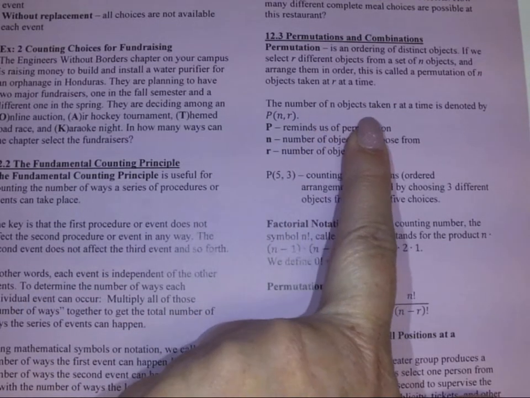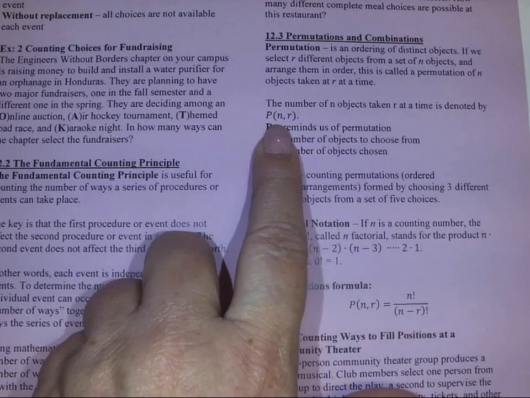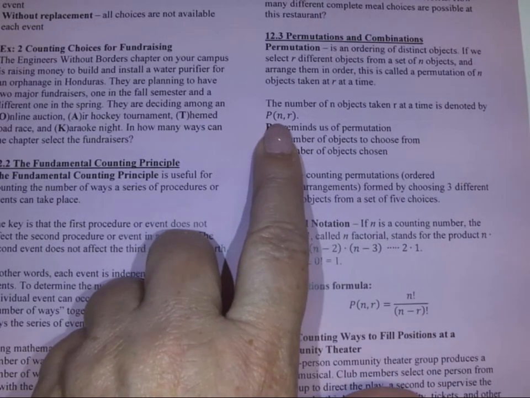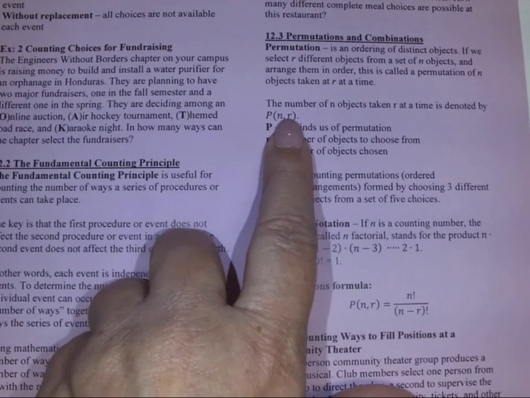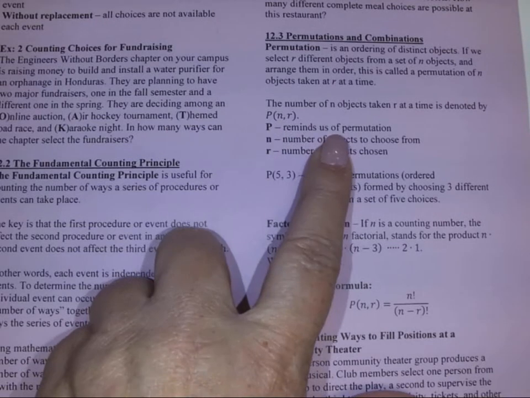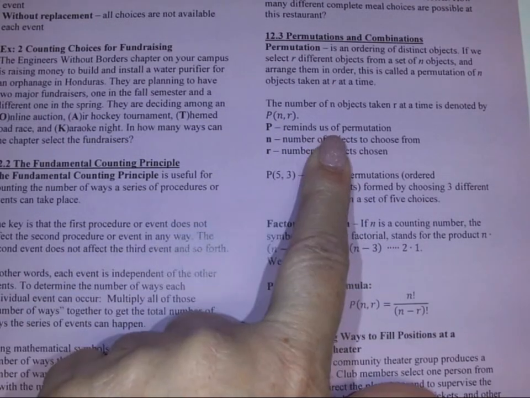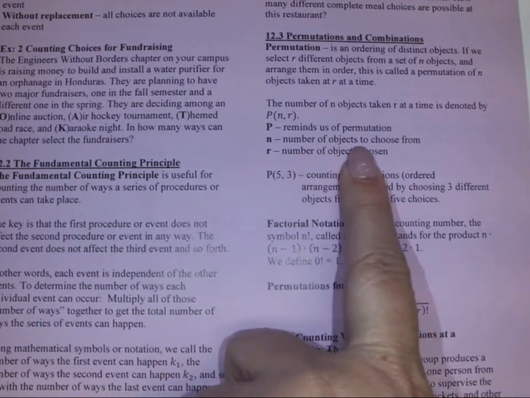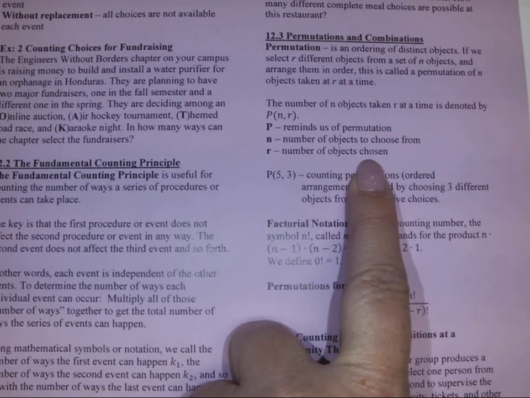So the number of permutations of N objects taken R at a time is denoted by P(N, R). So this tells us there will be this number of objects and we're going to take this many at a time. The P can remind you of permutation because we'll also learn combinations with a C, and then the number of objects to choose from, and then the number of objects chosen, or the R.